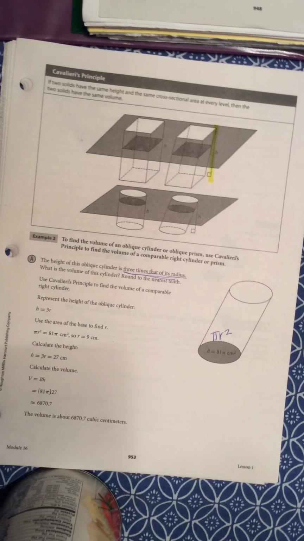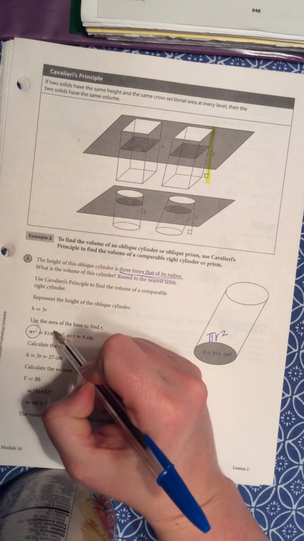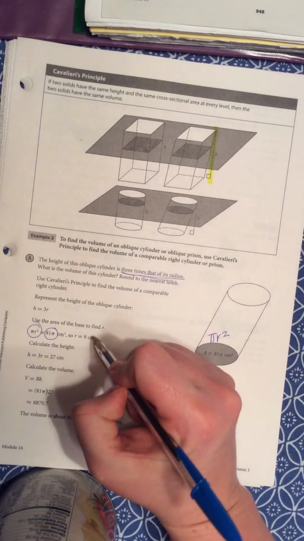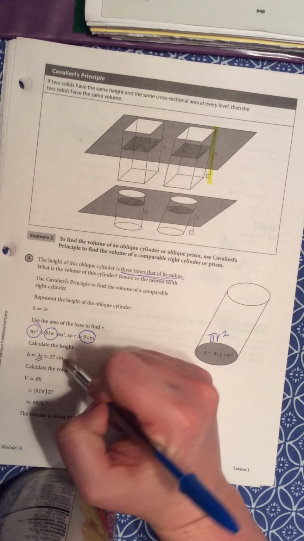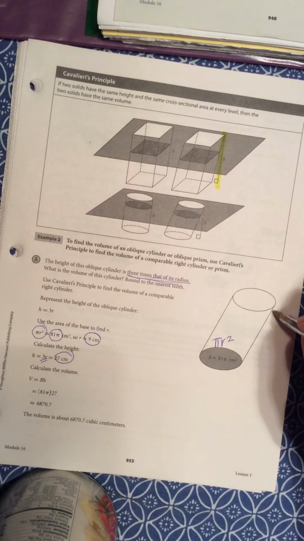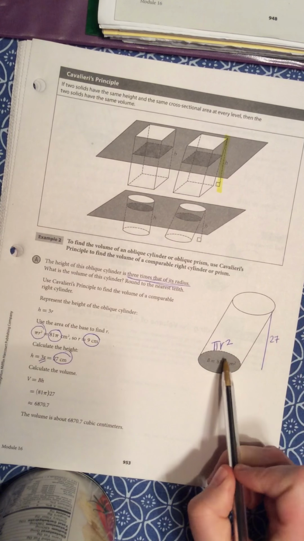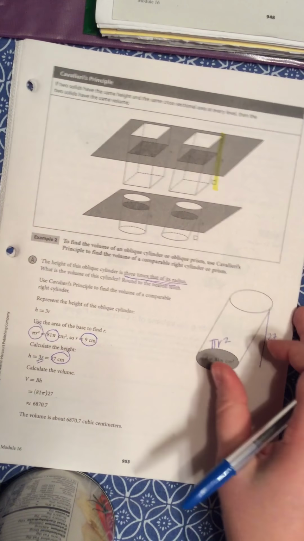Okay, and it says that my height is 3 times the radius. So we're going to take our pi r squared, equal it to that, which was our area of our base, solve for our radius, multiply it by 3, and that gives us our height. Then we have everything to calculate our volume. Okay, this is oblique, so my height's on the outside, 27. I'm going to multiply my area of my base times my height, just like they did down here, to get my total volume.